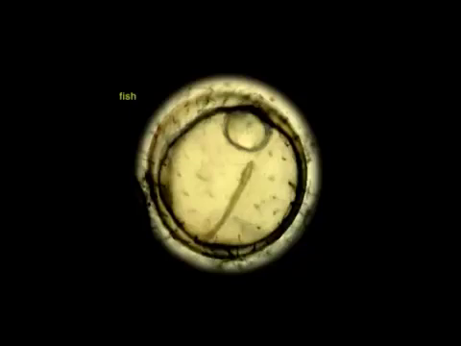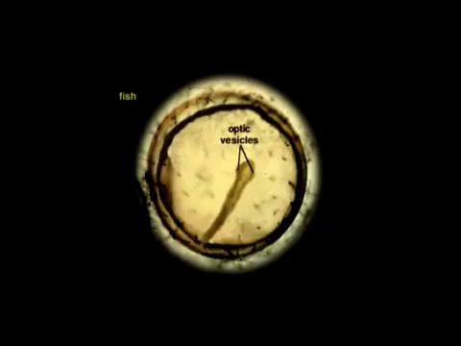I wanted to take a minute and talk about how the eye develops. So as you see here, this is a fish embryo, and this is the developing neural tube right here. So as we move this forward, okay, you can see the neural tube start to mature. You see over here the optic vesicles start to bud out. This is from the diencephalon.